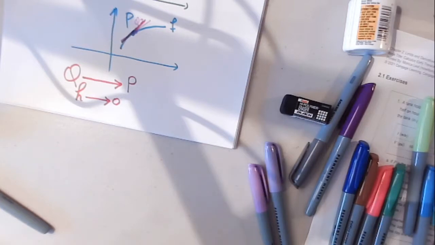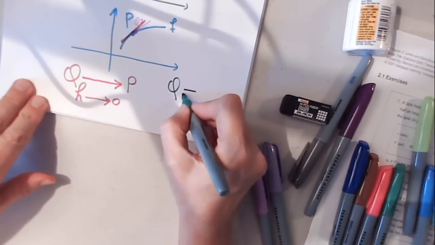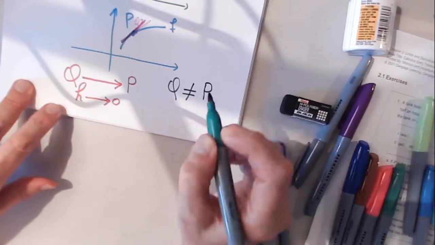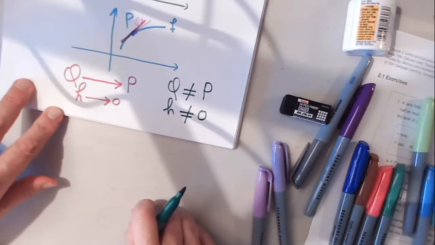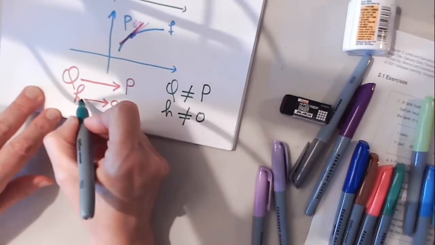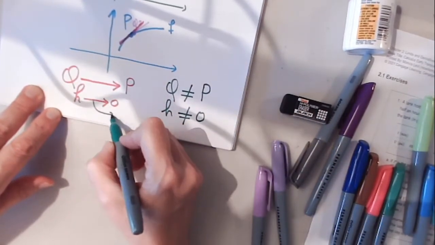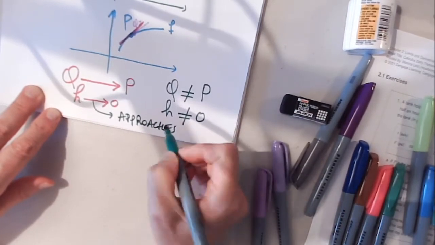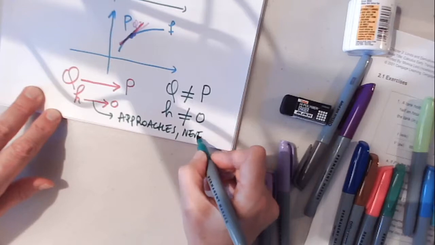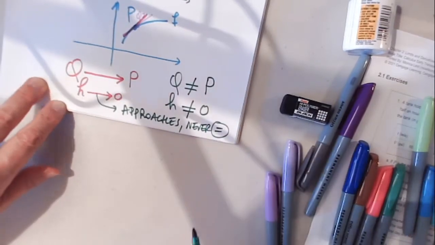Excellent. Thank you for saying that. Q will never be the same as P. h will never be the same as 0. When we put this arrow, the arrow means approaches. Never equals.